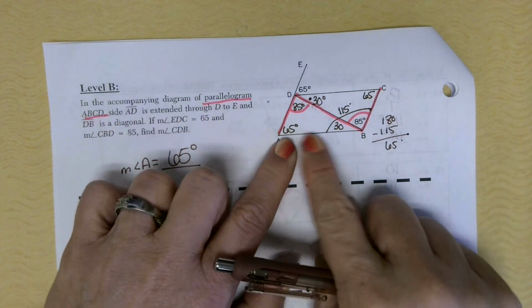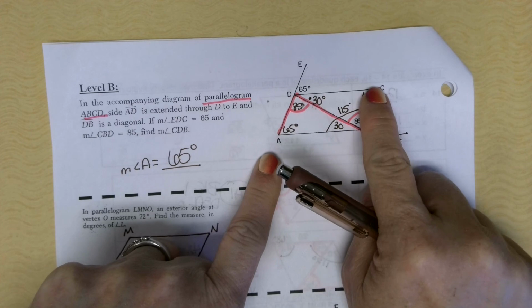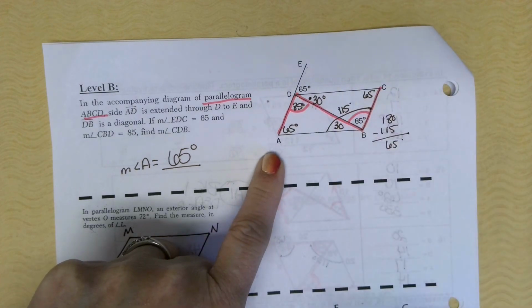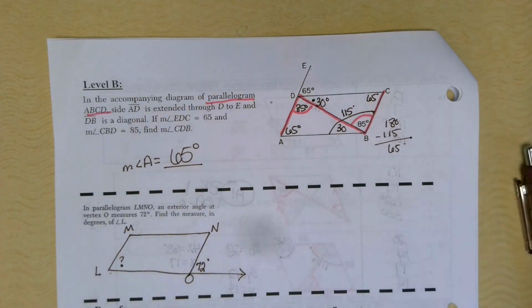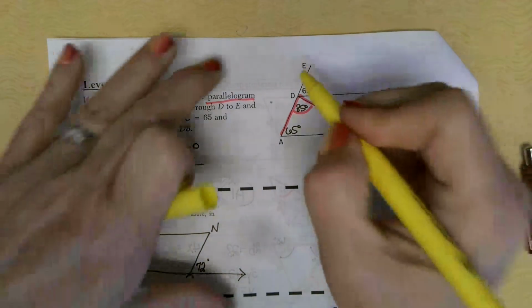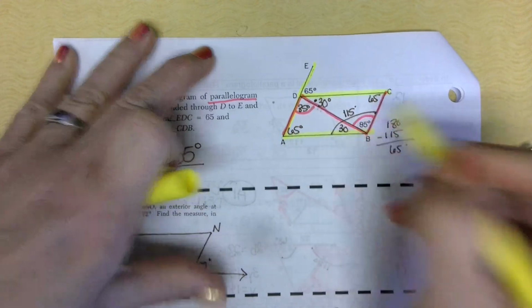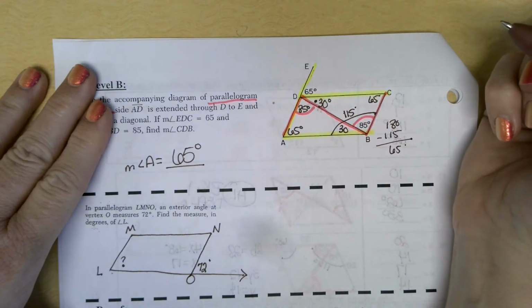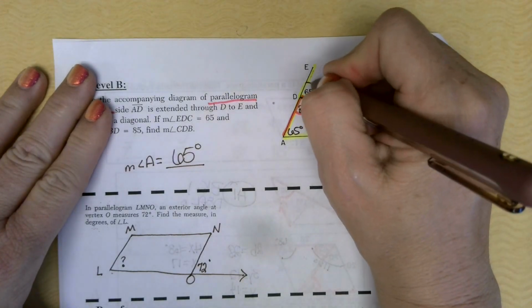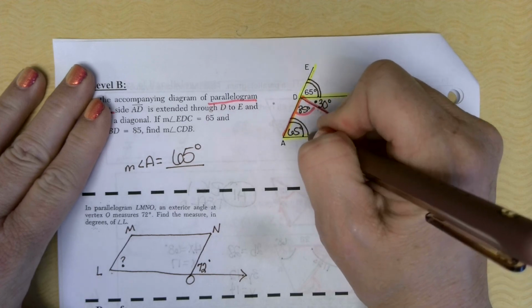Okay, remember, consecutive angles are supplementary, opposite angles are congruent. You've got to know that. Okay, here's a question for you. Use a different color. Do you remember the name for this angle here and this angle here?